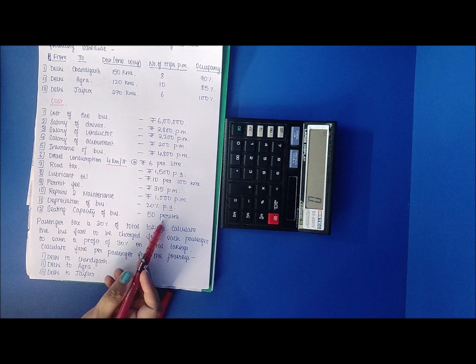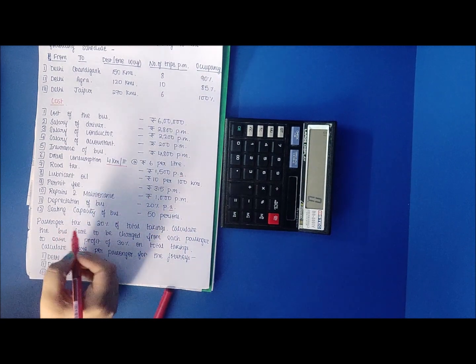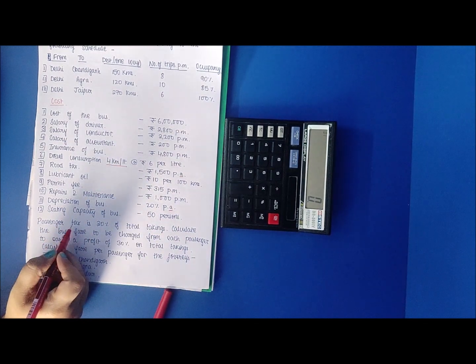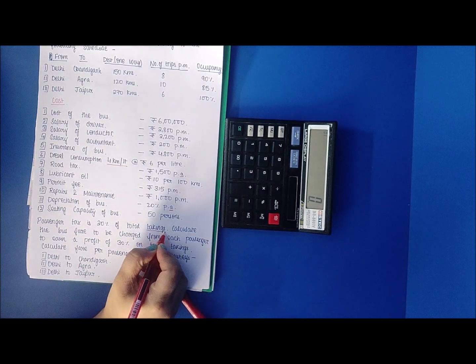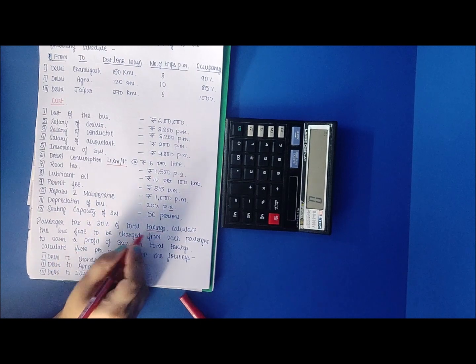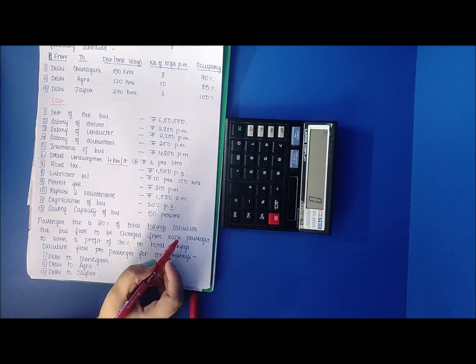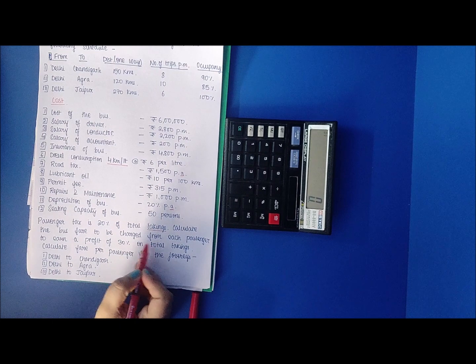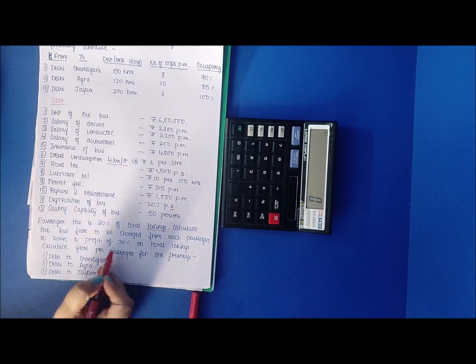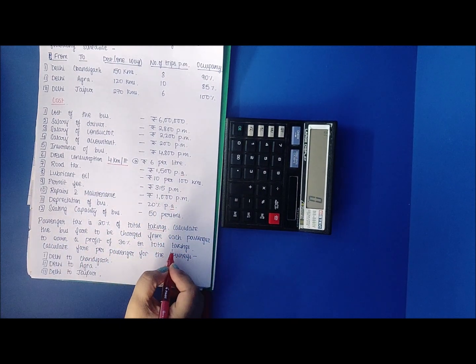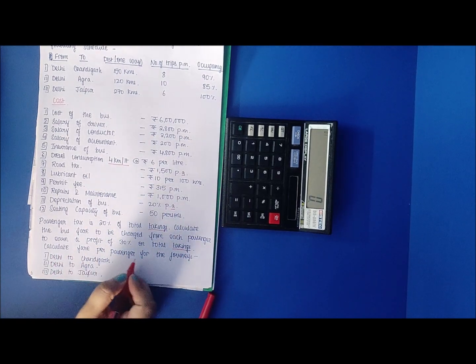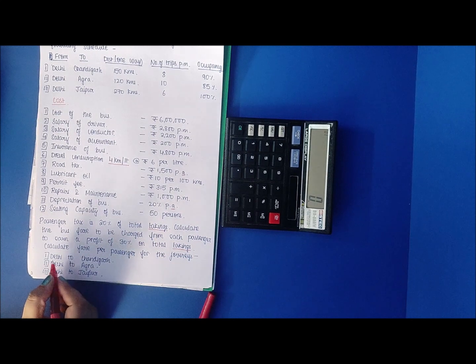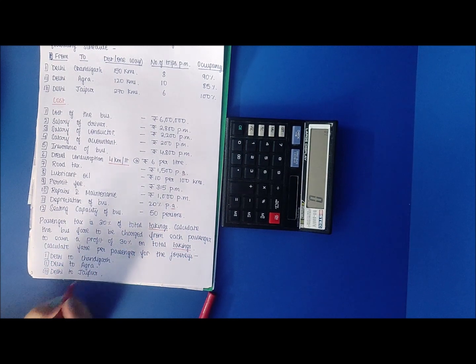Seating capacity of the bus is 50 passengers. Passenger tax is again our cost, is 20% of the total takings, not of the cost. Of the total takings, it is 20%. Calculate the bus fare to be charged from each passenger to earn a profit of 30% on the total takings. Again, it is on takings. Calculate the fare per passenger for the following journey. That is Delhi to Chandigarh, Delhi to Agra and Delhi to Jaipur.